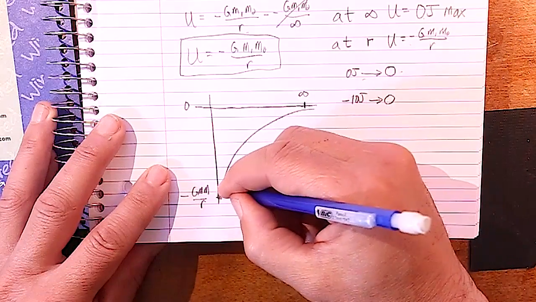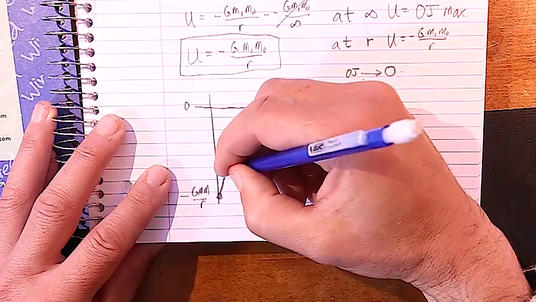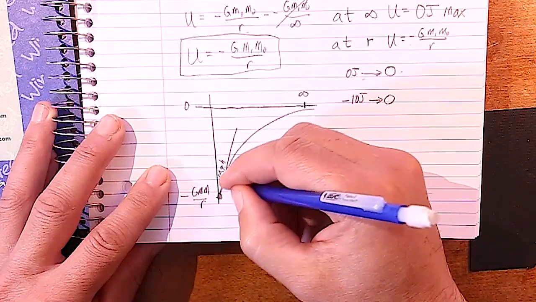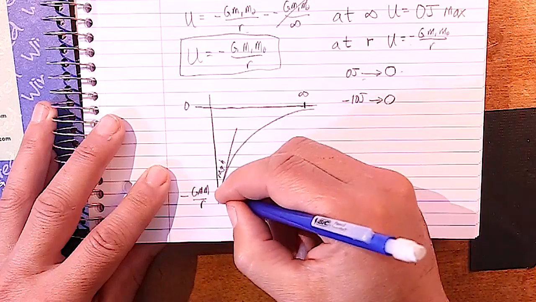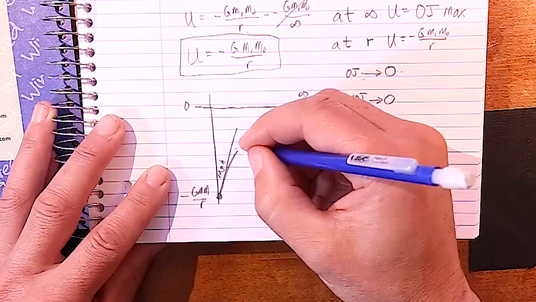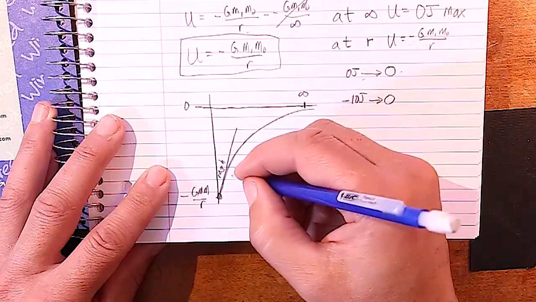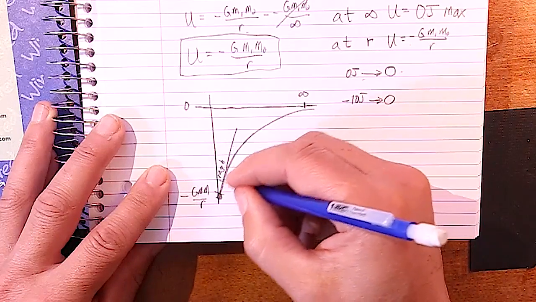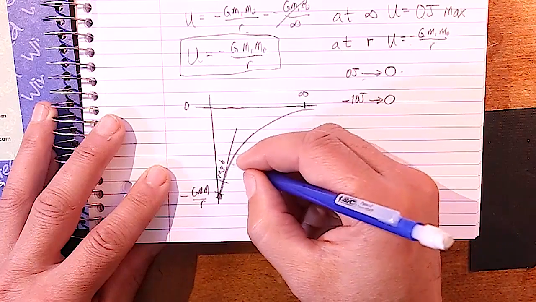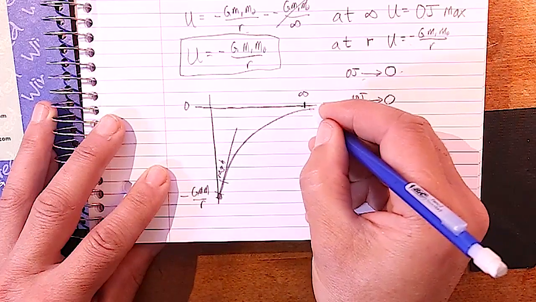And if we were to look at this for MGH, MGH actually is the linear tangent of this. So MGH is true, but as it leaves, this is where MGH stops being effective. It's effective down here when the slope of the line is very close to the negative G m1 m2 over r graph.